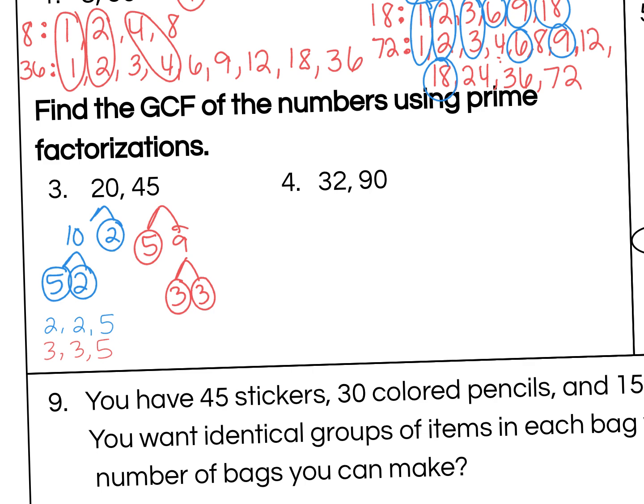Now, out of both sets of prime factors, I only have 5s that repeat. So what does that mean my GCF is going to be? Right. I don't have to multiply those 5s together because I only have one group of common factors. The reason in our example earlier we had to do 2 times 2 was because I had 2 sets of 2s that were grouped together.